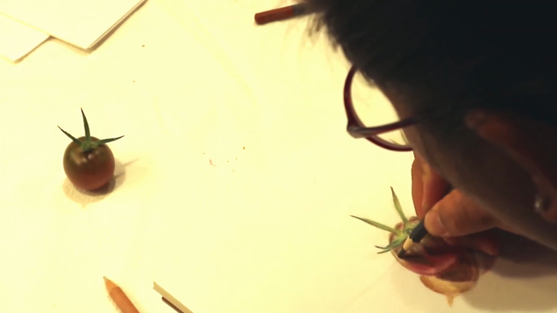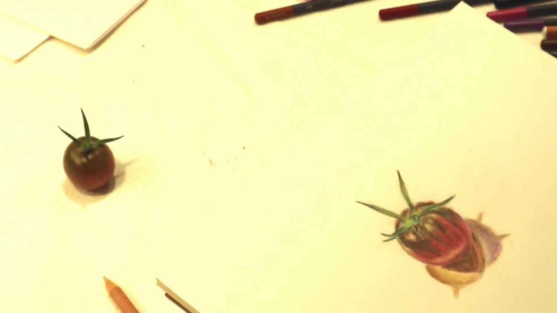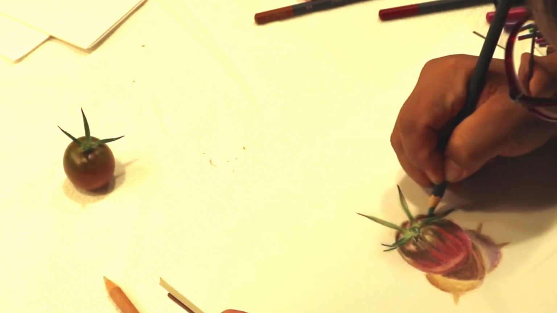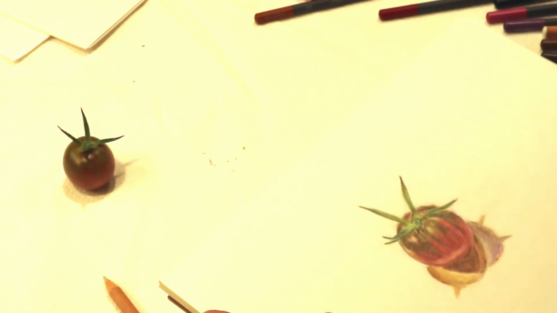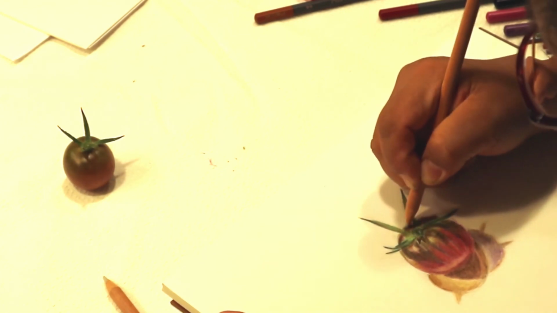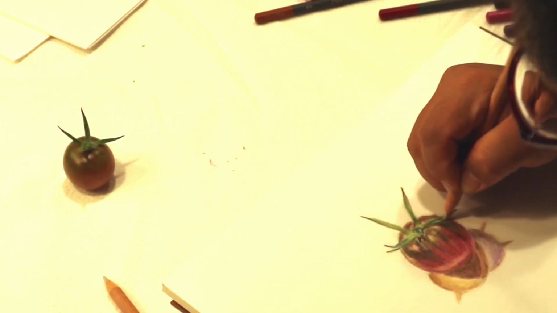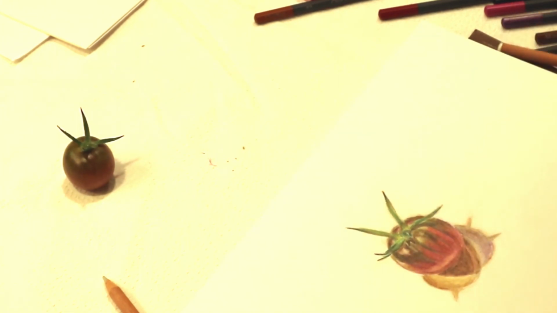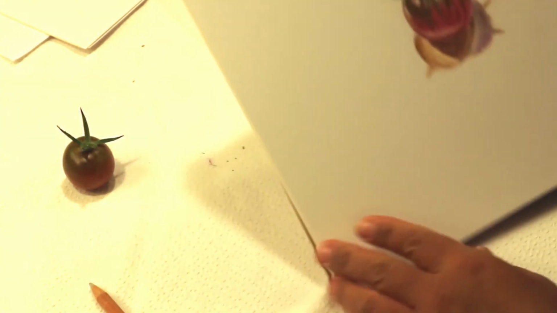Go back in with a little army green and a little bit of brown. Okay, and then a blender pencil. Okay, so that is the end of my tutorial for how to draw a cherry tomato.